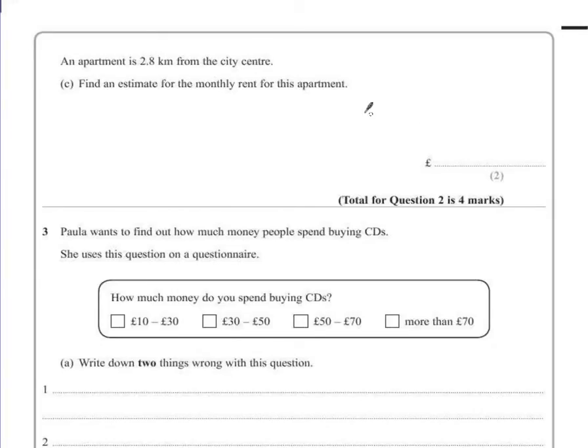Part C. An apartment is 2.8 kilometres from the city centre. Find an estimate for the monthly rent for this apartment. This is a 2-mark question, so we're going to have to show some form of working out. 2.8 kilometres from the city centre. Let's go back to our graph.